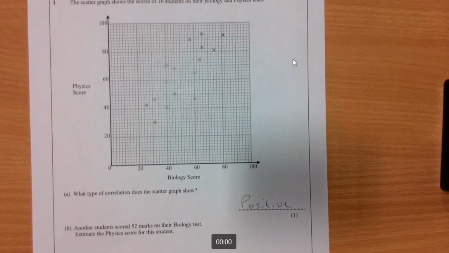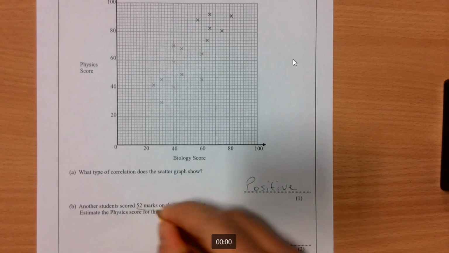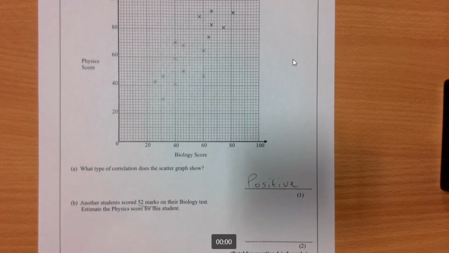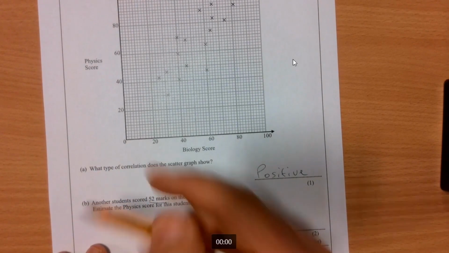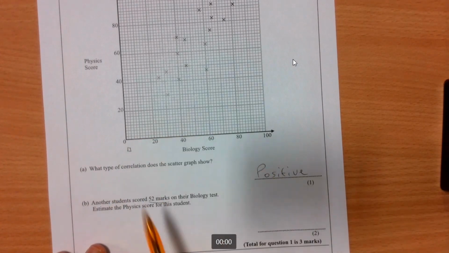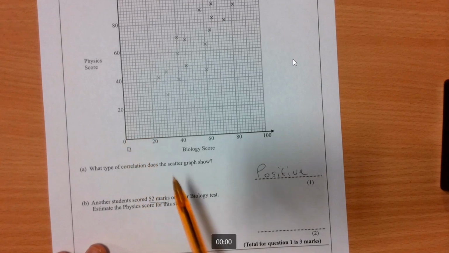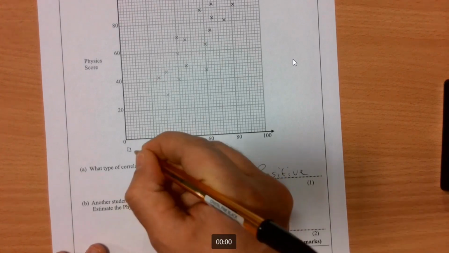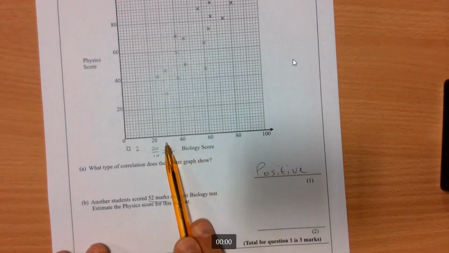Right, and then this is a very typical scatter graph question here. Another student scores 52 marks on the biology test, and it says estimate the physics score for this student. What it's always quite good to do is have a look at what one small square is worth on the scatter graph. We've got 10 squares between 0 and 20. So if we do 20 divided by 10, that gives us 2. So every small square is worth 2 marks on this side, and it's also worth the same on the physics side as well.